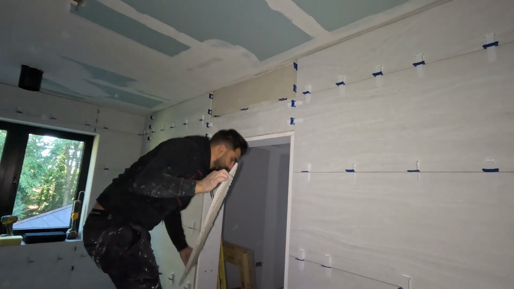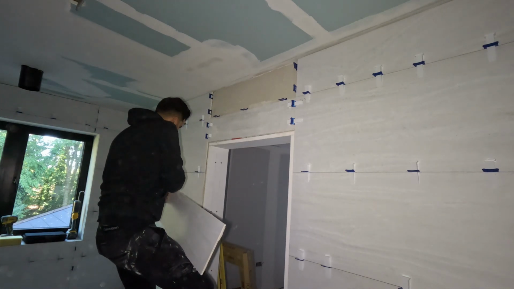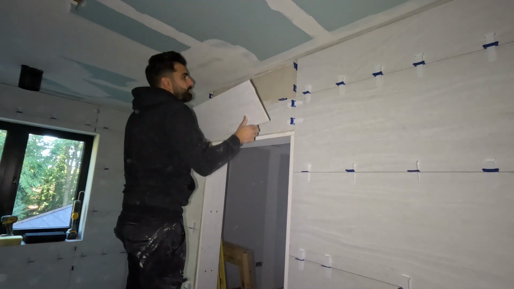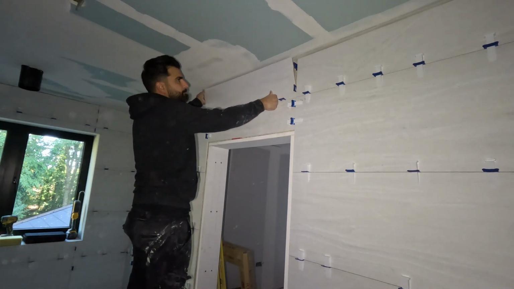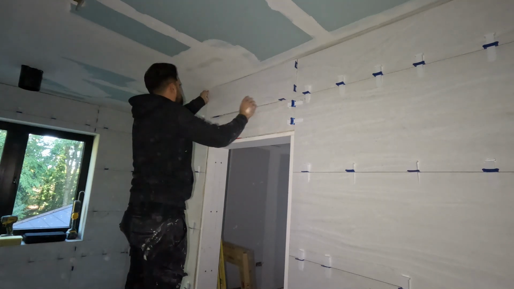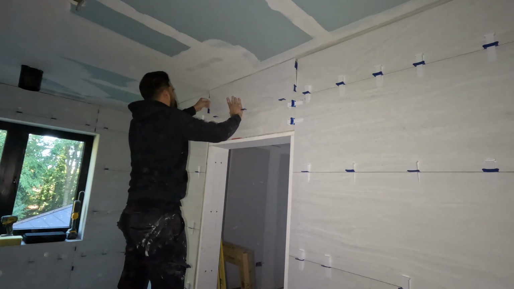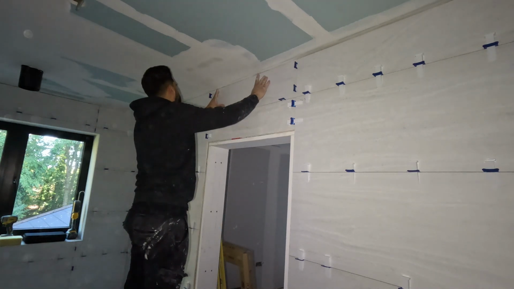Okay, she's going in. The last piece on the walls. Whee! I had to go and cut that again. Okay. Lovely stuff.